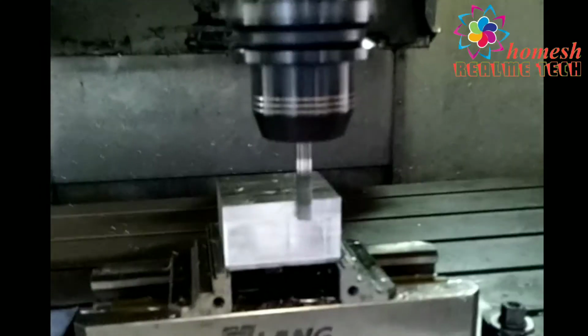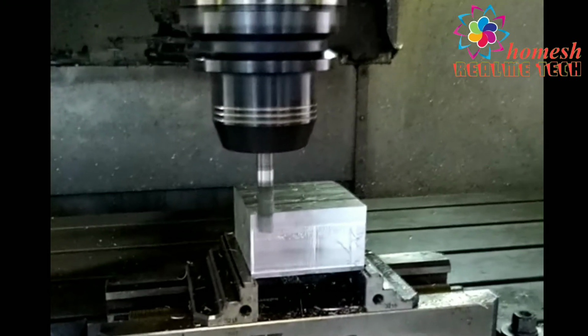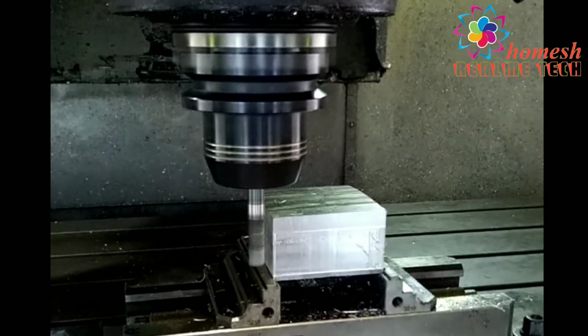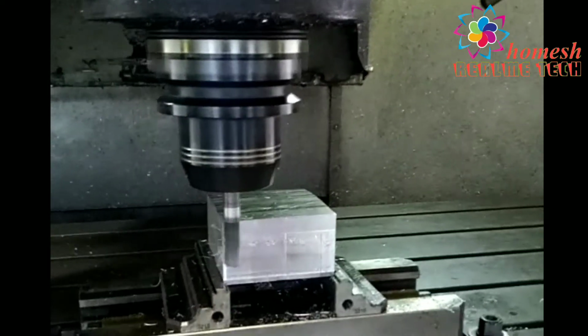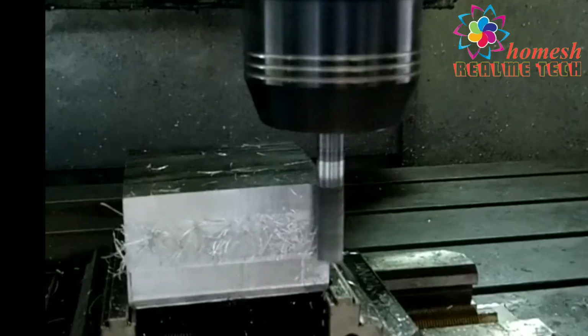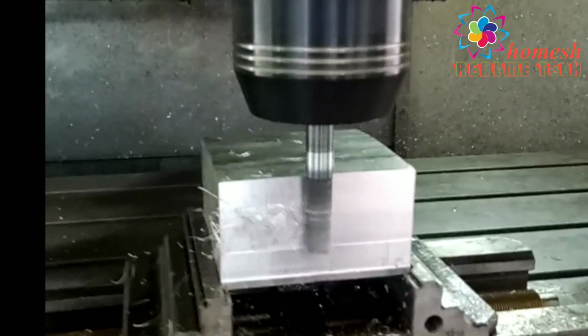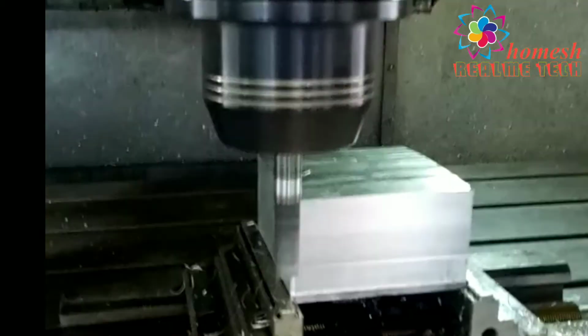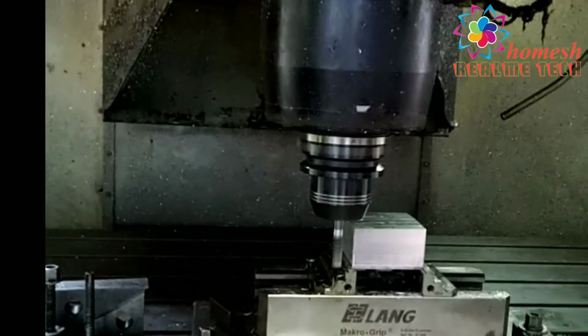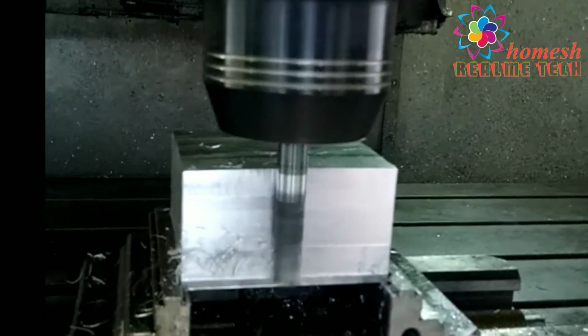This is an aluminum block and the tool is moving in the minus x direction. Now the tool is moving in the minus z direction as it comes down, and now the tool is moving in the plus x direction, as you are seeing. Now the tool moves in the minus x direction. Further, the tool moves in the minus z direction downwards, and further it moves in the right direction, which we can say is the plus x direction, as the tool is moving.